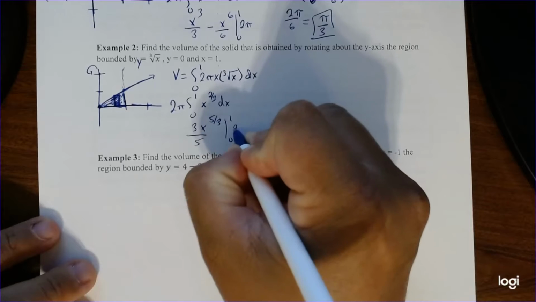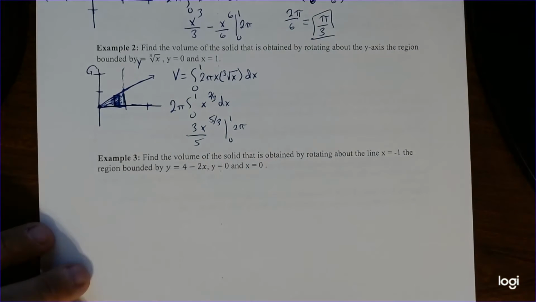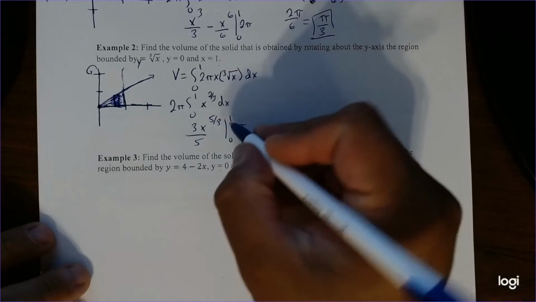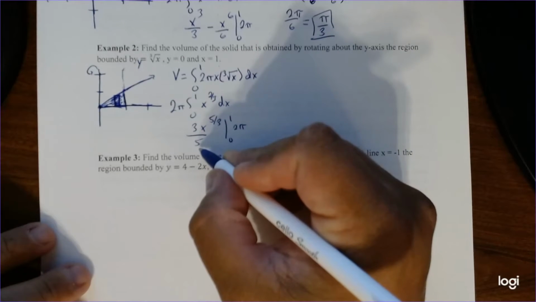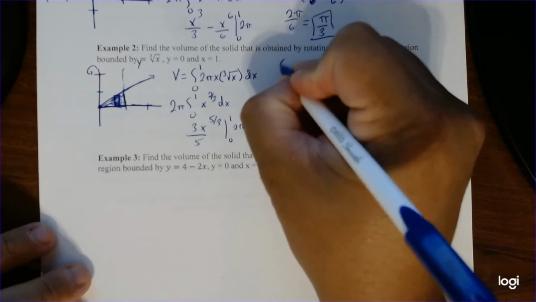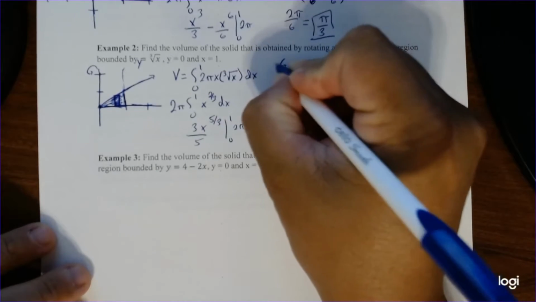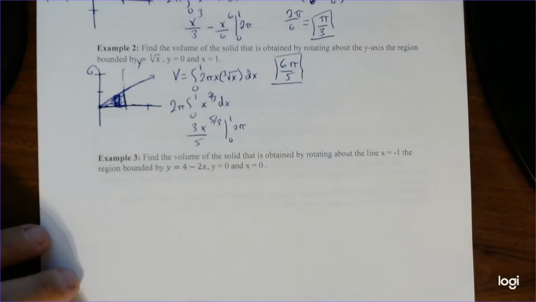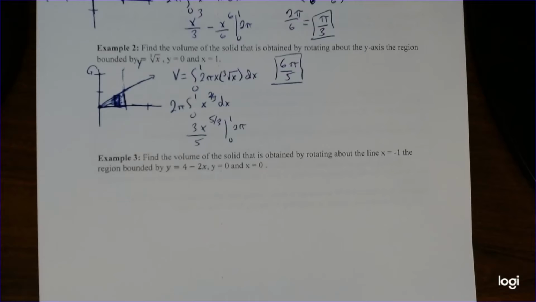Evaluate from 0 to 1 of 2 pi. Okay. And then just plug it in. So that's going to be 1, so it's 3 over 2 times 2 pi. And 3 times 2 is 6, so 6 pi over 5 is our volume.